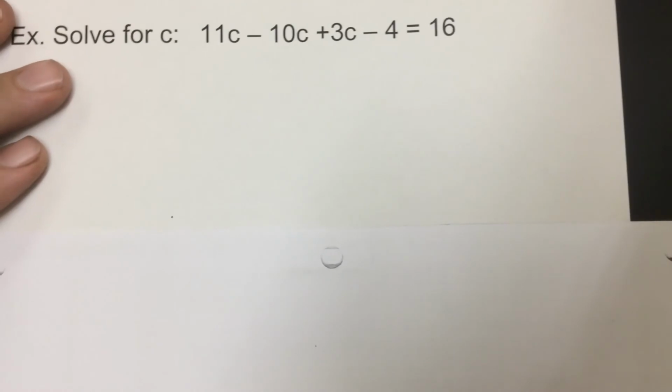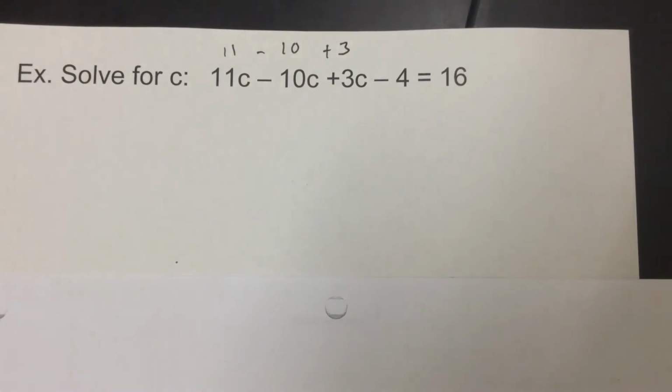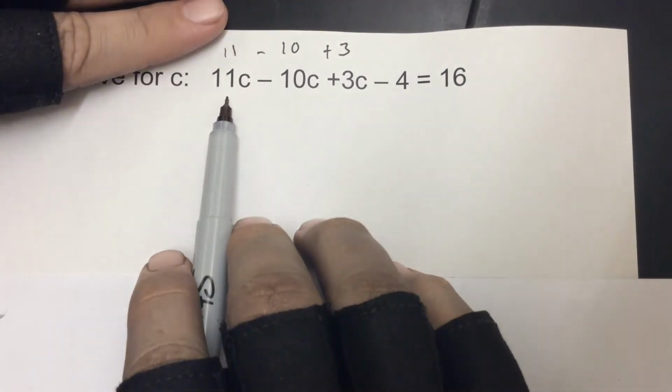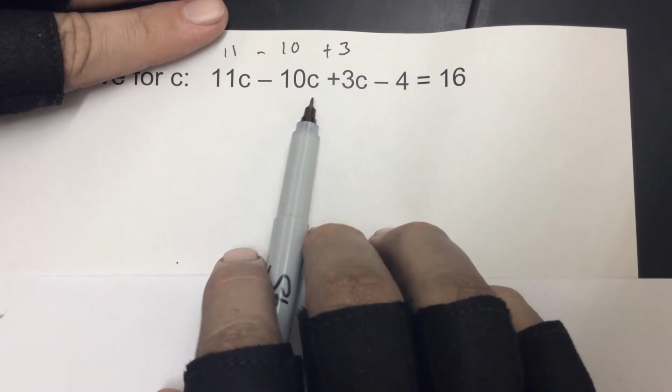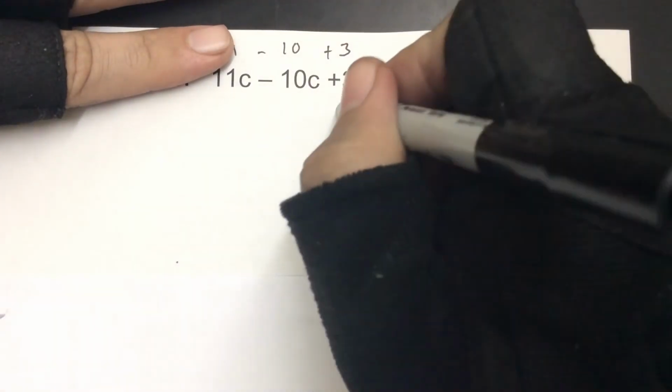So a few more again. Okay, so if I had 11 minus 10 plus 3, I would know exactly what to do there. 11 minus 10 is 1. 1 plus 3 is 4. Same thing here. If I have 11 C's and I take 10 of them away, I'm down to 1 of them. Plus 3 of them back gives me 4 C's.